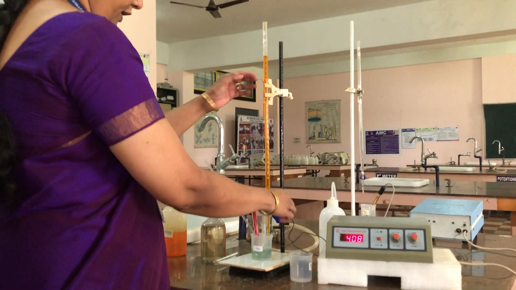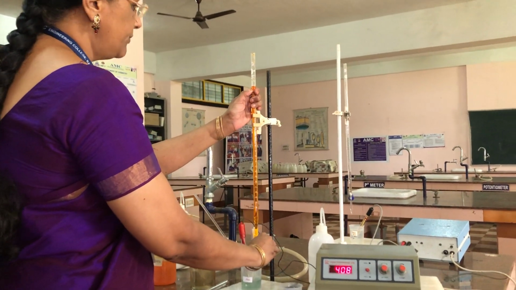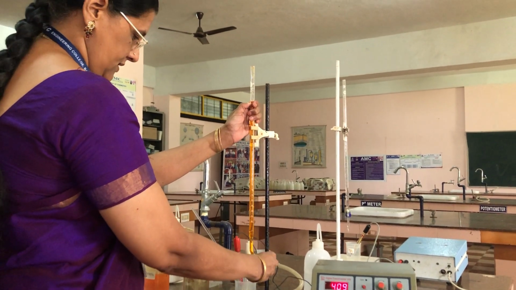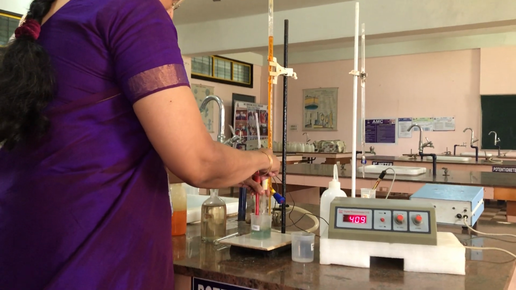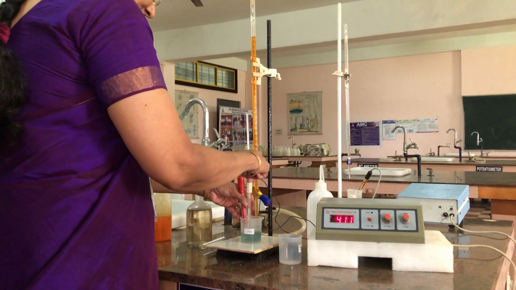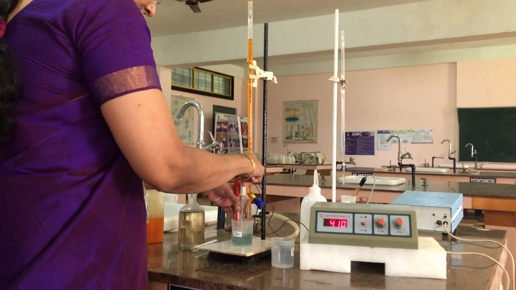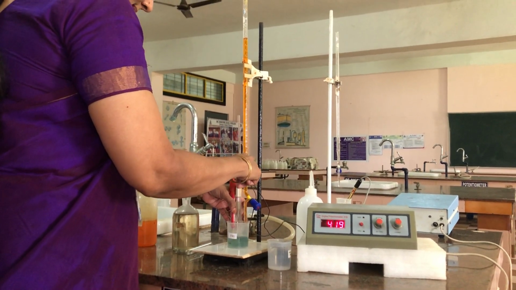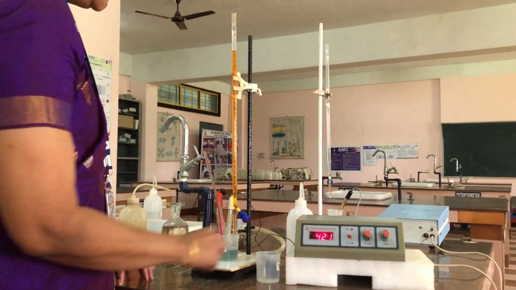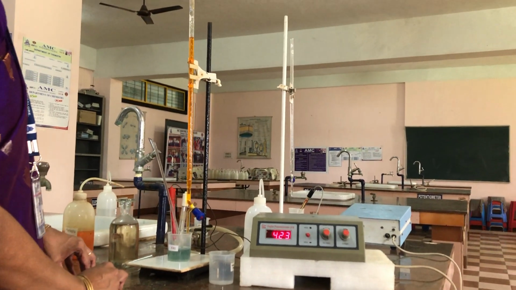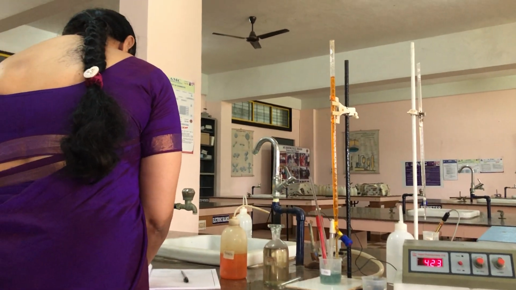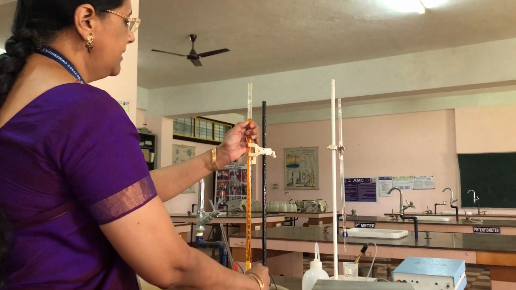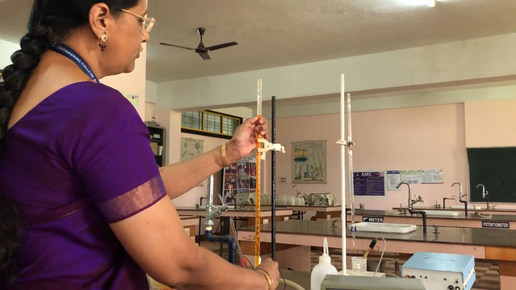Now again we are going to add 0.5 ml, that is from 1 to 1.5 ml of potassium dichromate. Again shaking the solution. See, the intensity of the green color is increasing. And now again you note down the EMF, 423. Now again add 0.5 ml, from 1.5 to 2 ml of dichromate solution.